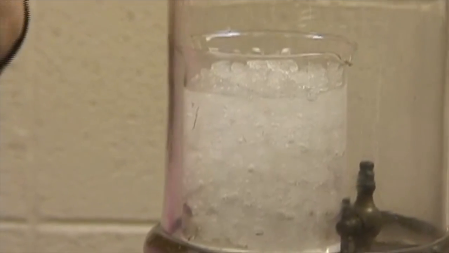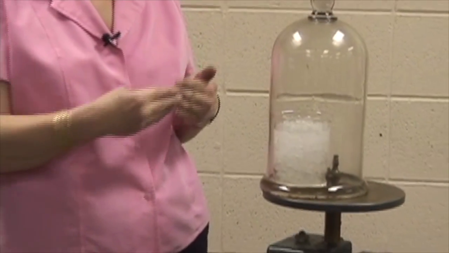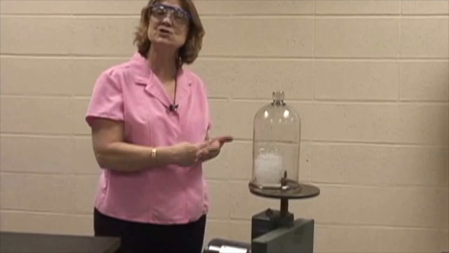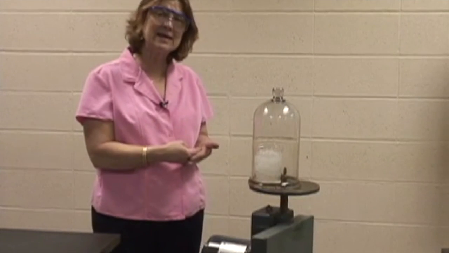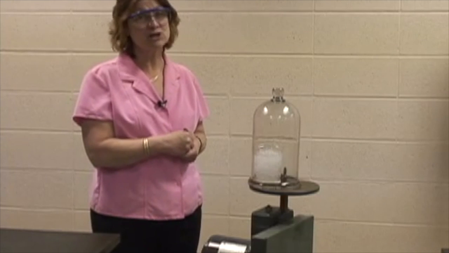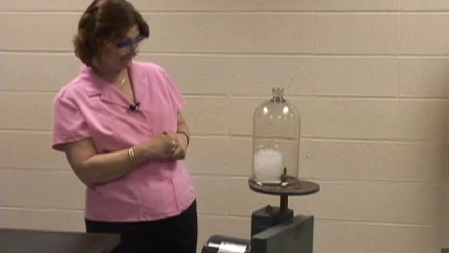Now, on the worksheet that you have to do for this lab, it asks for the changes as you move from right to left or left to right. And those changes should be like melting, freezing, boiling, condensation, not phase changes. So you need to make sure that you answer the questions carefully.